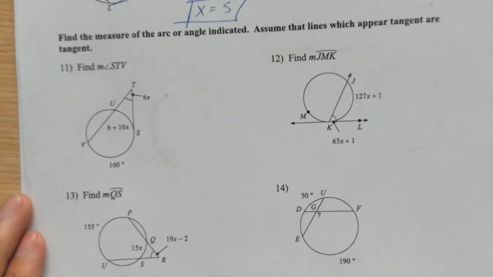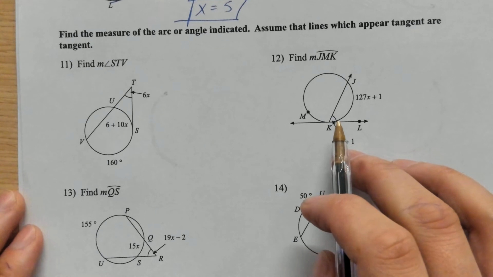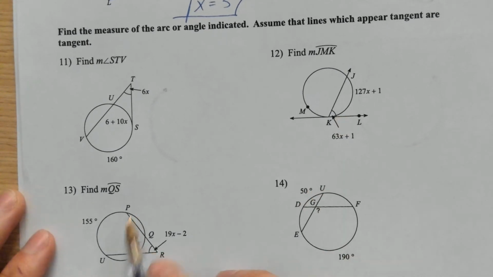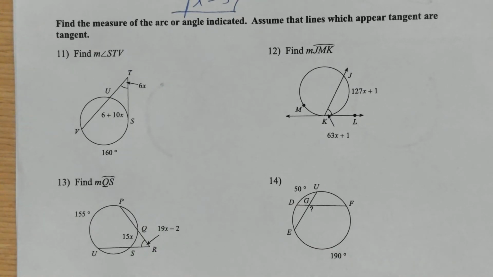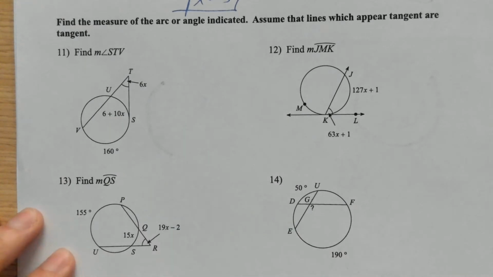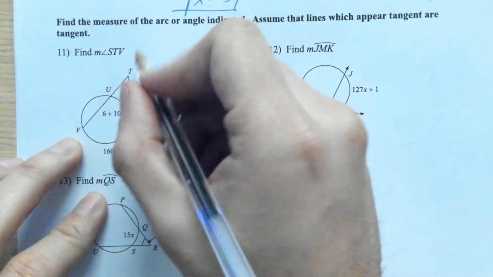Problems 11 and 12. This is an outside angle theorem. This is the tangent intercepted chord theorem, outside angle theorem, and inside angle theorem. I'm going to do 11, 12, and 14. So I'm going to go through it pretty fast. I'm going to use the equation for this one.